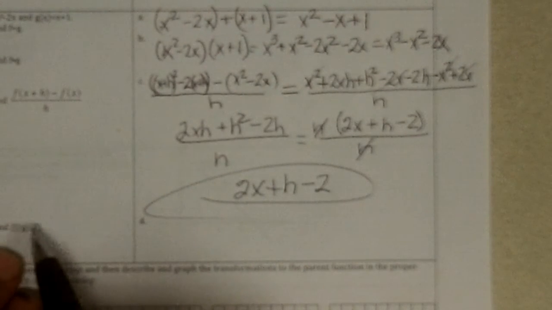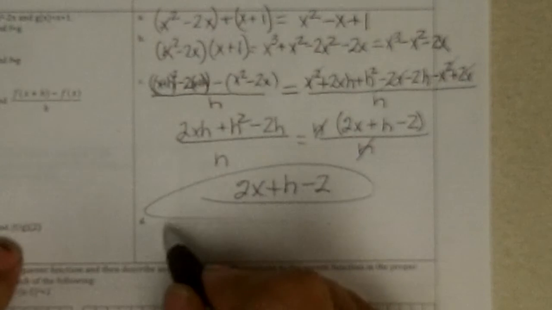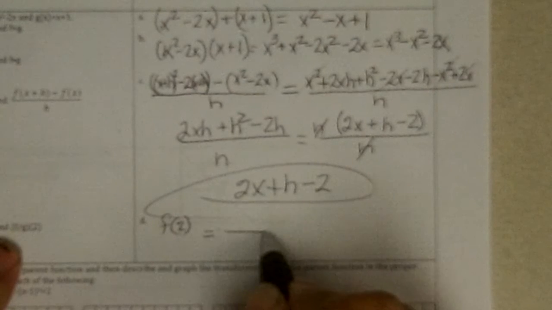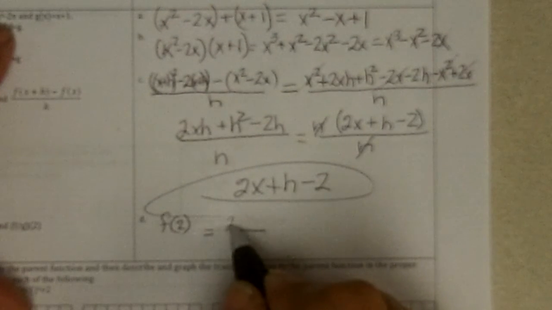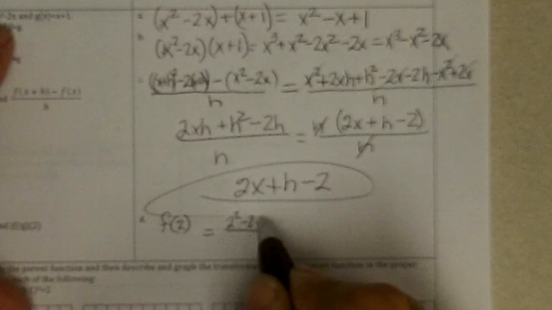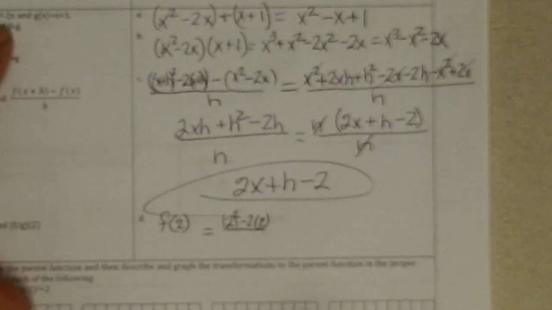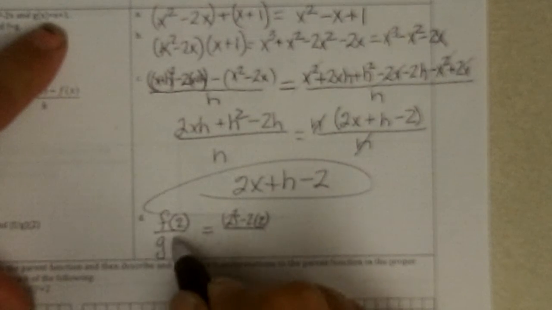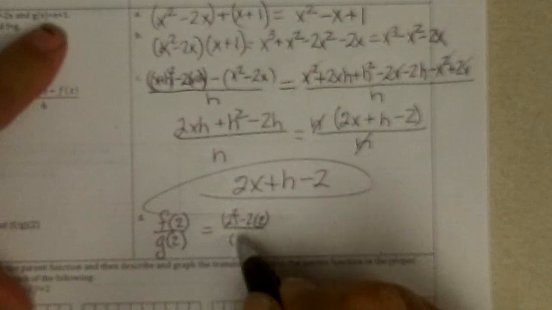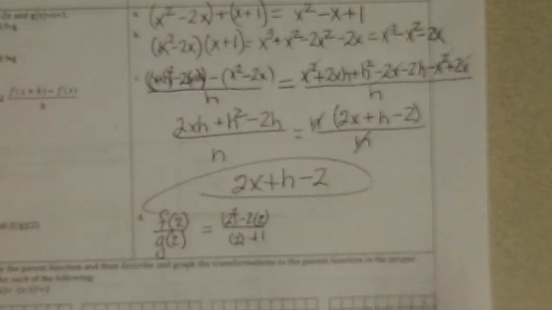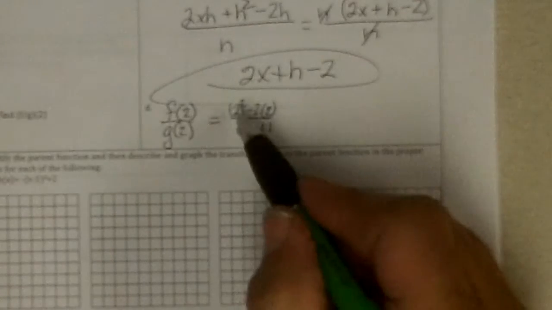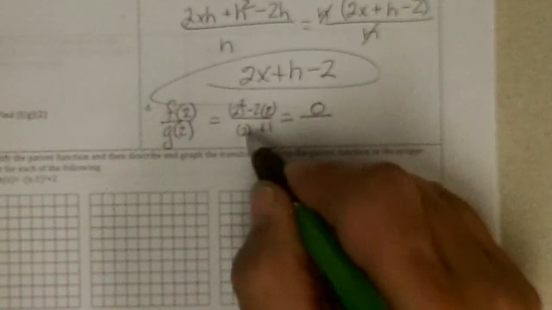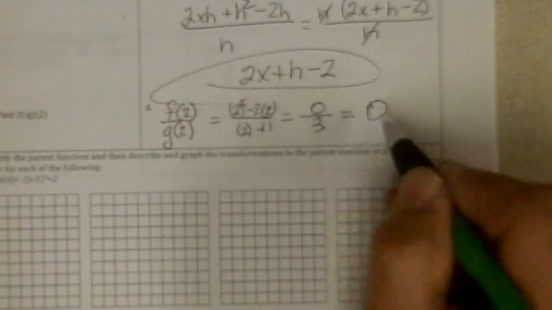F divided by g when x is 2. Well, f of 2 is 2 squared minus 2 times 2, divided by g of 2. That would be 2 in place of the x plus 1. So I would get 4 minus 4, which is 0, over 2 plus 1, 3, which is 0.